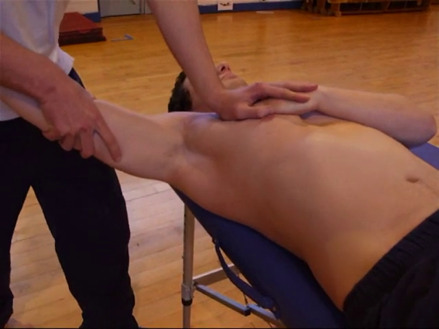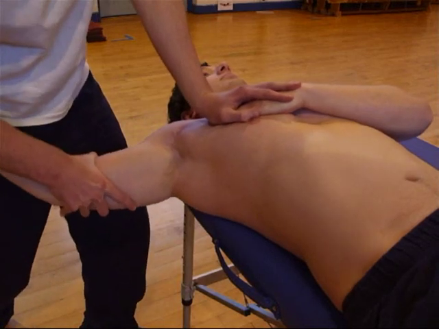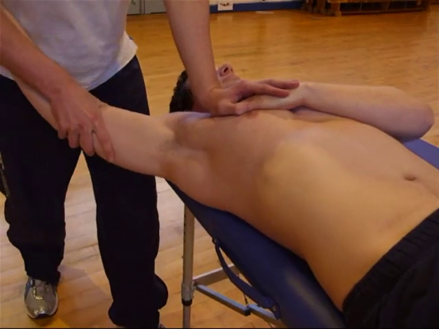When working with a female patient, the following technique can be used to place a broad lock on the pectoralis major.